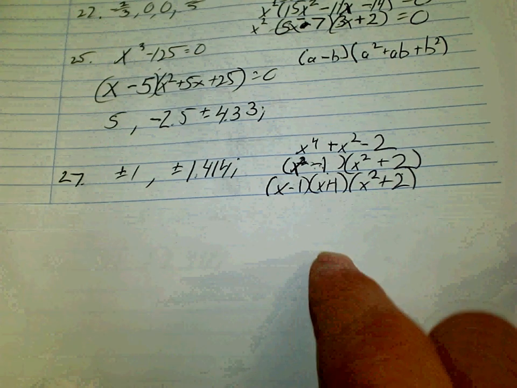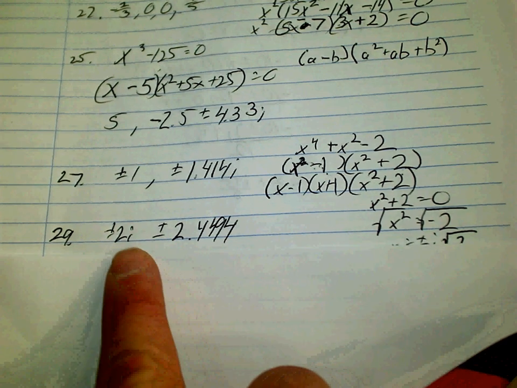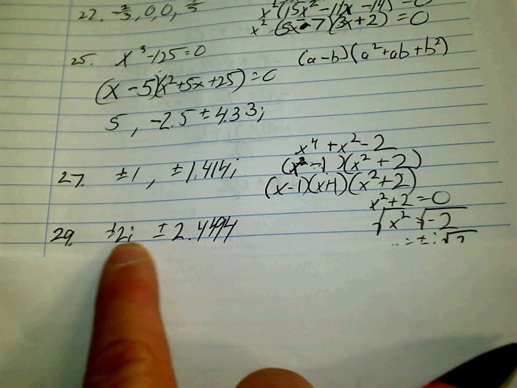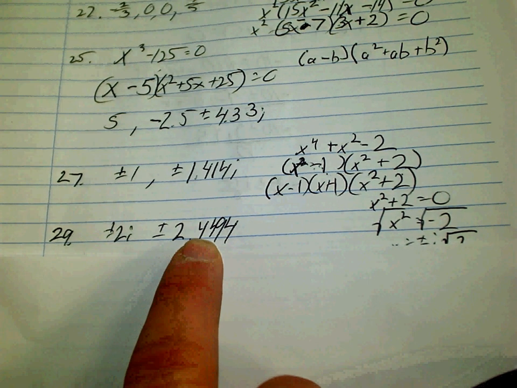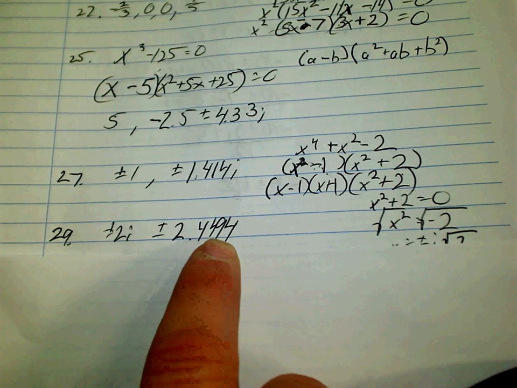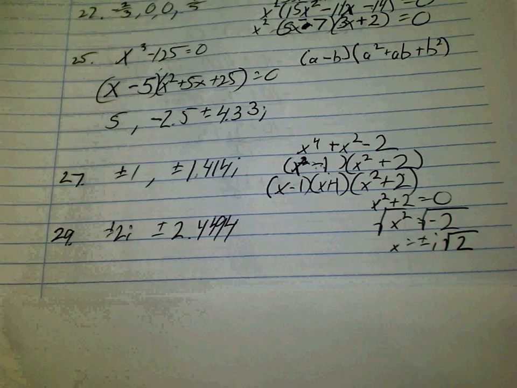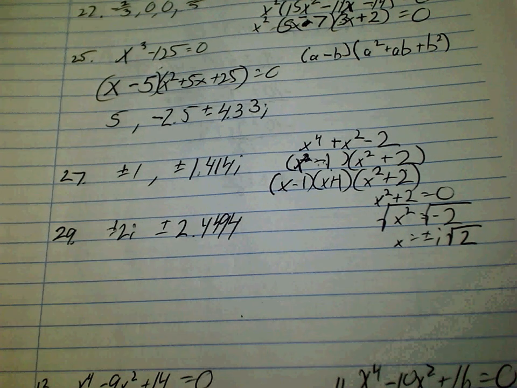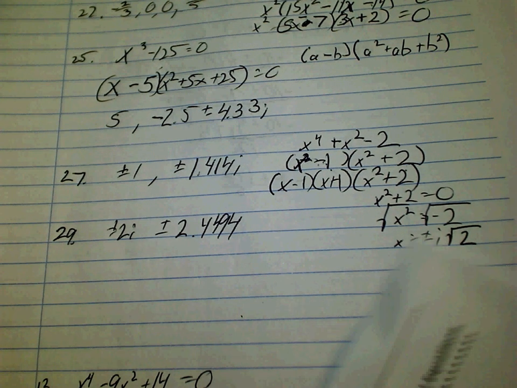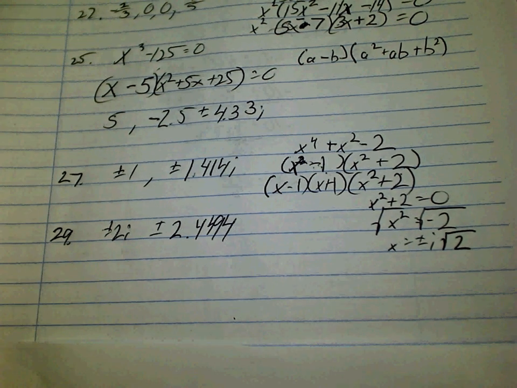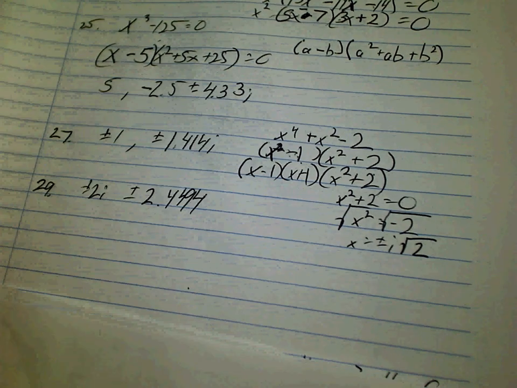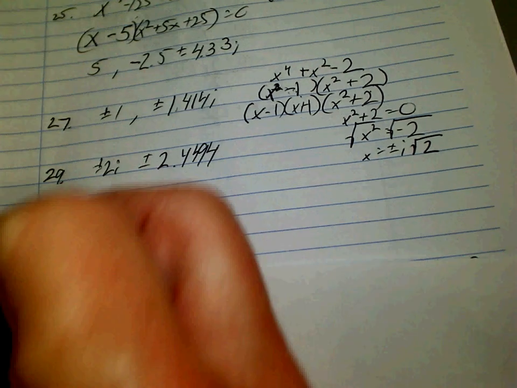And the last one, 29: positive negative 2i, positive negative 2.4494. Let's talk about factoring 29.